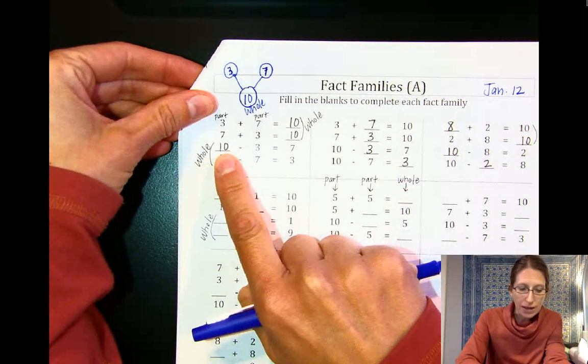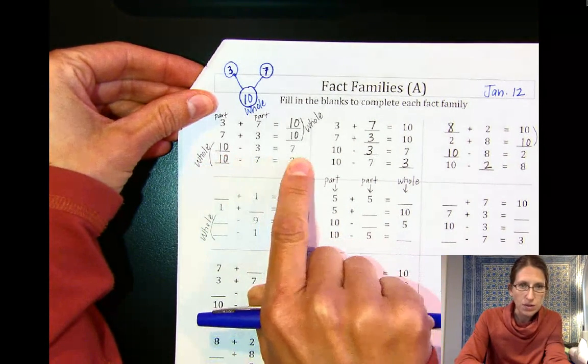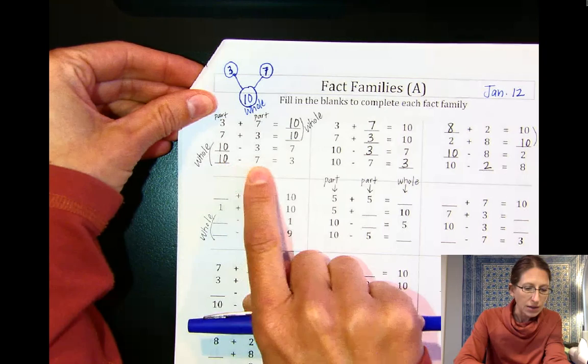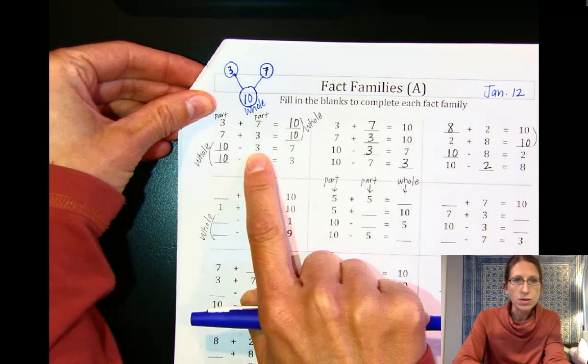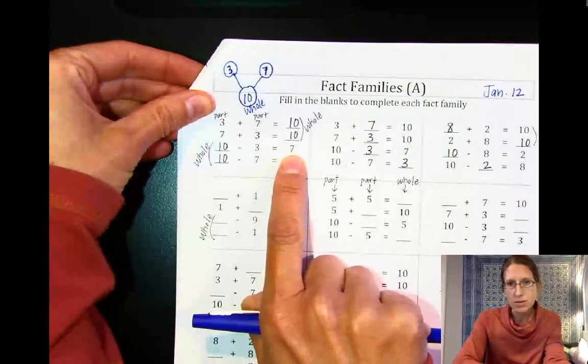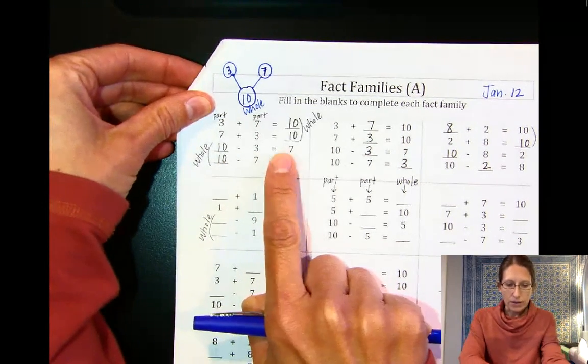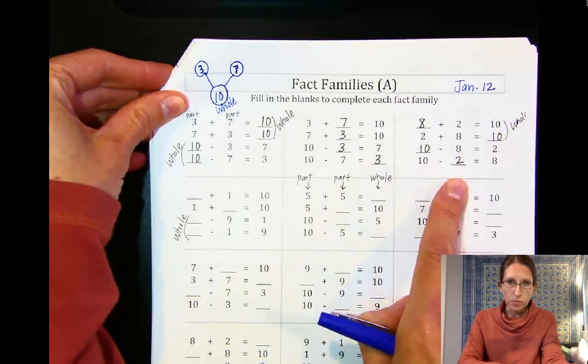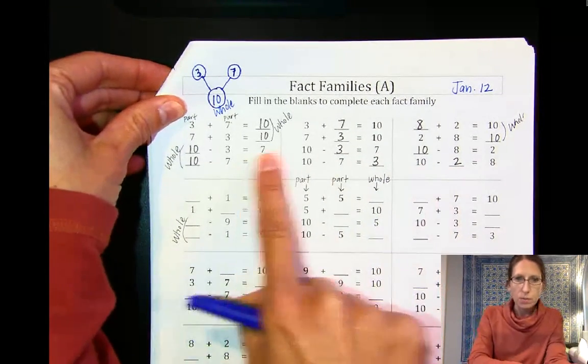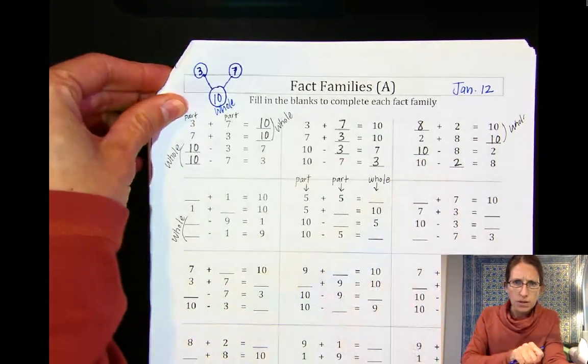So 10 minus 3 equals 7, and 10 minus 7 equals 3. Here you're taking away one of the parts, and the answer is the missing part. All right, I have done the first couple for you just to help us remember how to do these fact families. We haven't done these in a while.